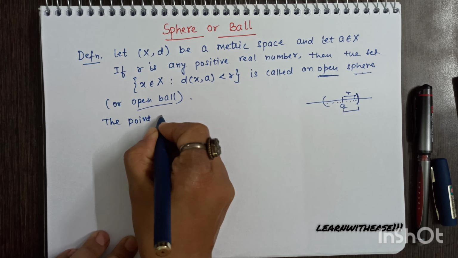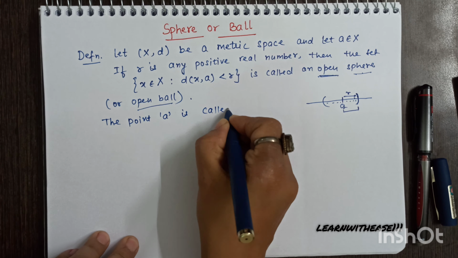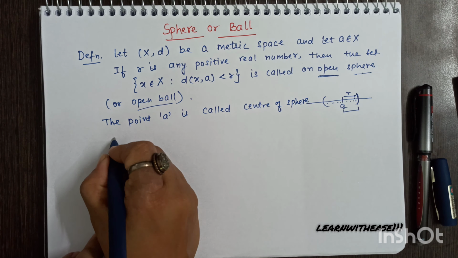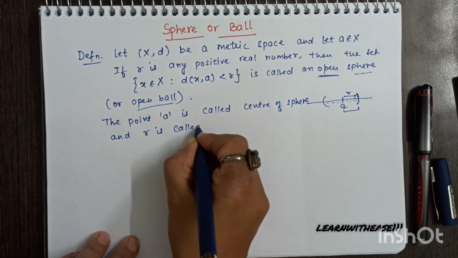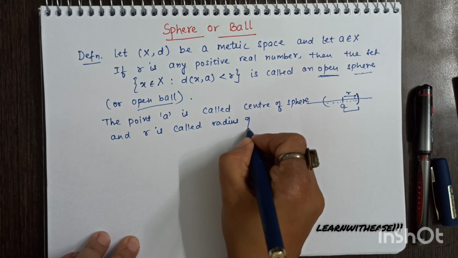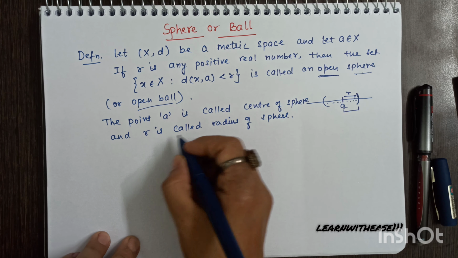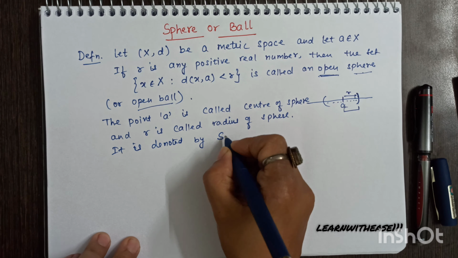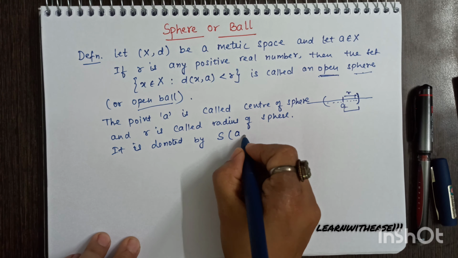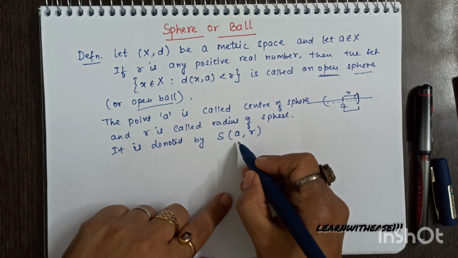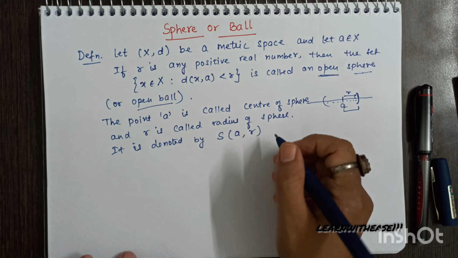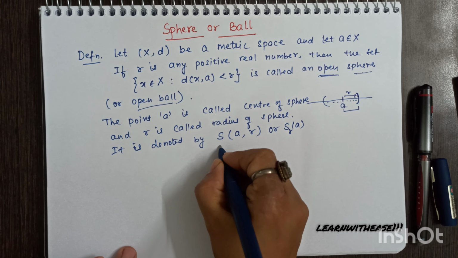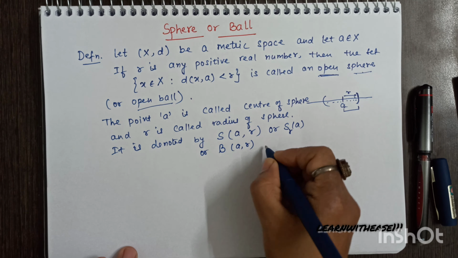A region with two specific things. One is the center, which is fixed. Once taken, it's fixed, and it is also from the metric. And r is any positive real number which will provide us the boundary. So a is called the center of the sphere and r is called the radius of the sphere, and it is denoted by a few symbols: S(a, r), center first and then radius, or we can say S_r(a) with r at the bottom.